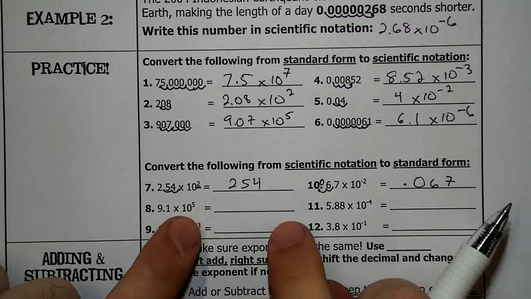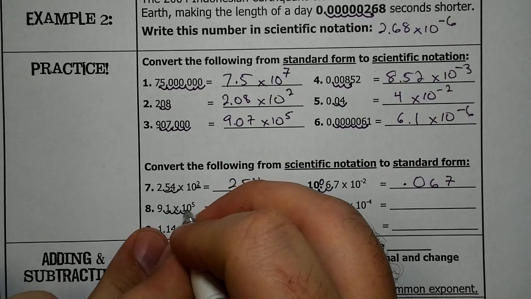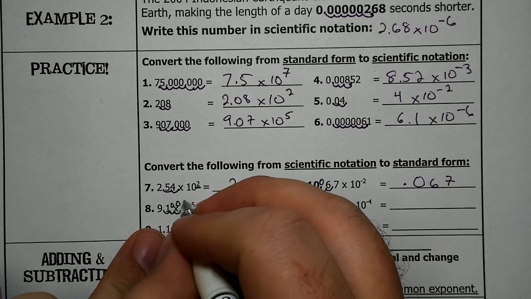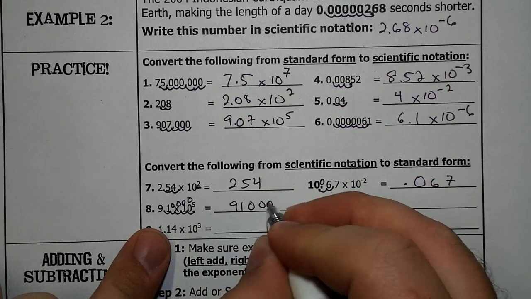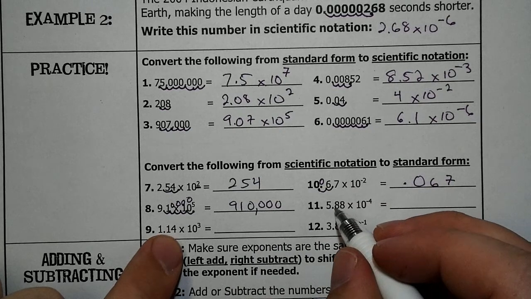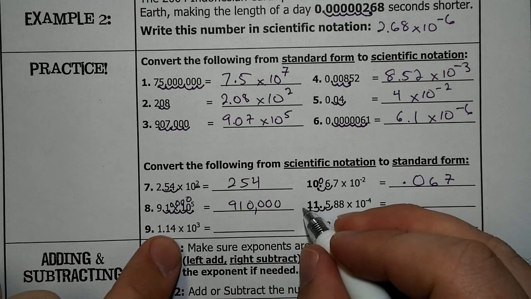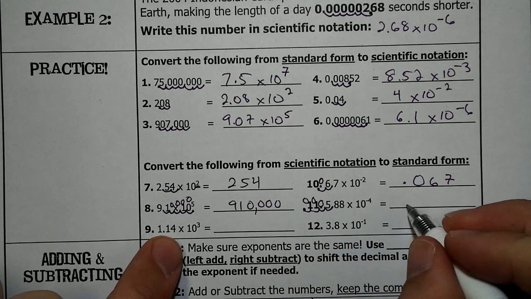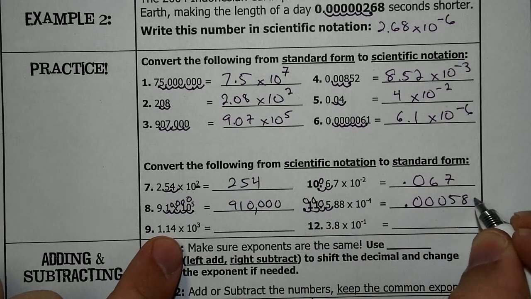Alright, so 9.1 times 10 to the 5th, so it's going to go over 1, 2, 3, 4, 5 times. Well, all these blank spots put in 0. So 1, 3, it needs 4 zeros. So 9, 1, and 1, 2, 3, 4 zeros. 5.88 times 10 to the negative 4, so move back 1, 2, 3, 4 spaces, and it needs 3 zeros in front. So 1, 2, 3 zeros, then 5, 8, 8.